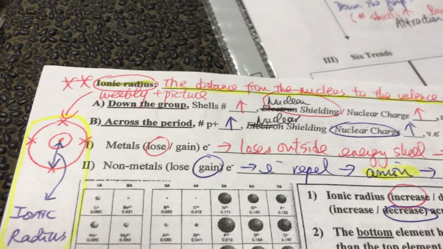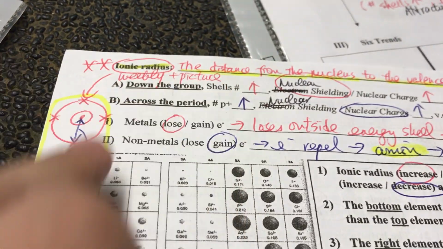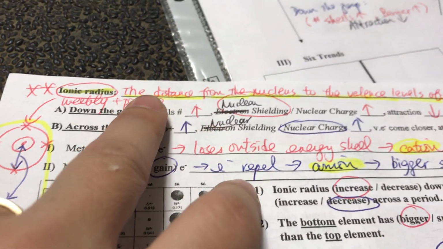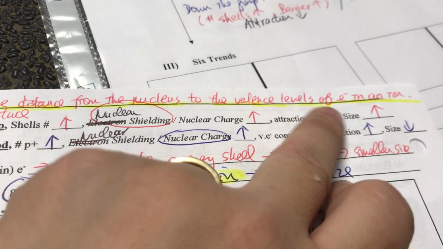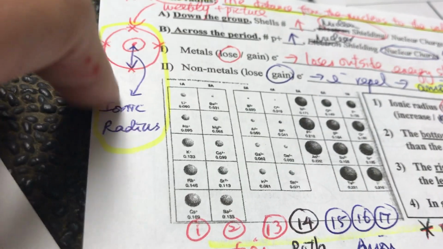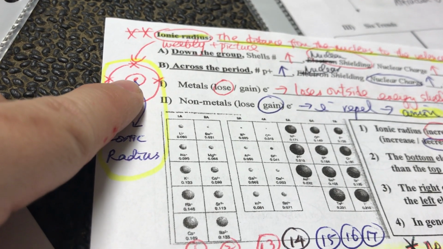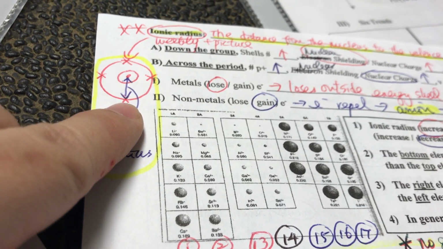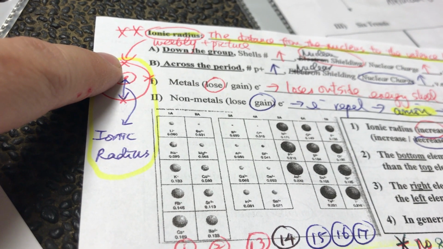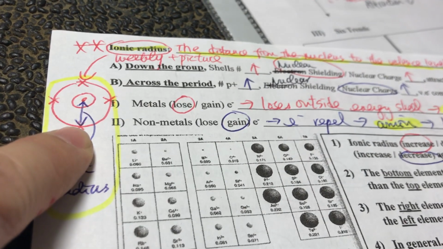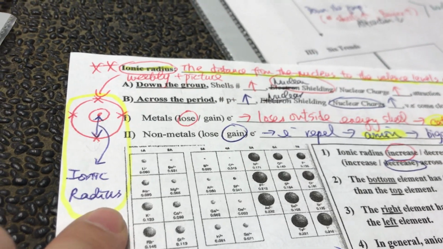Now, ionic radius, I also tell everybody that the definition and the picture is on Weebly. Ionic radius is the distance from the nucleus to the valence level of the electron in an ion. So if you draw a Bohr diagram, this is the nucleus, and this X is the valence electron on the shell. The distance between the nucleus and the valence electron level will be the ionic radius.